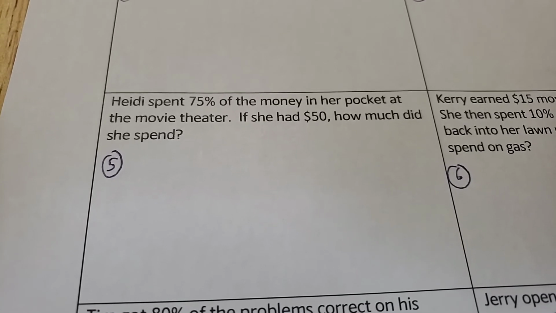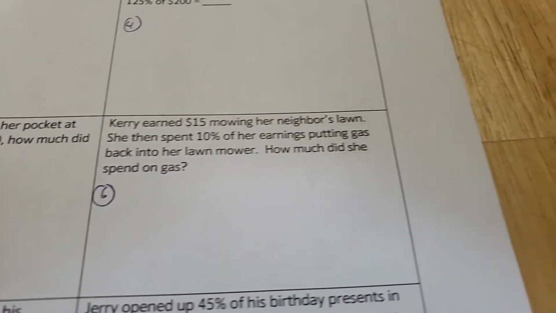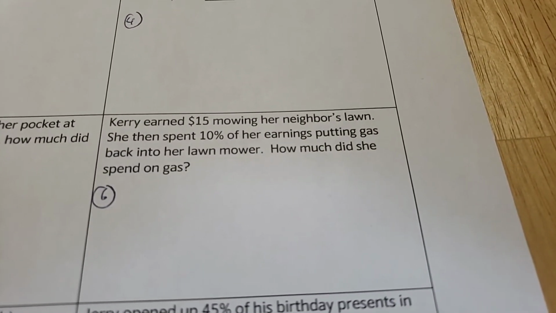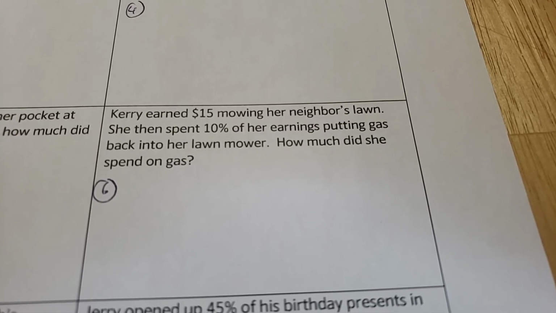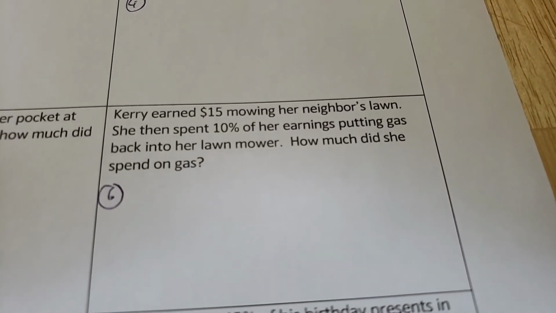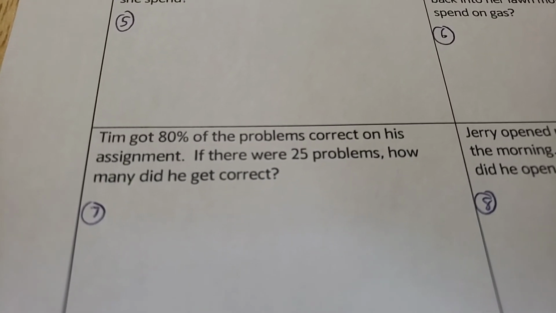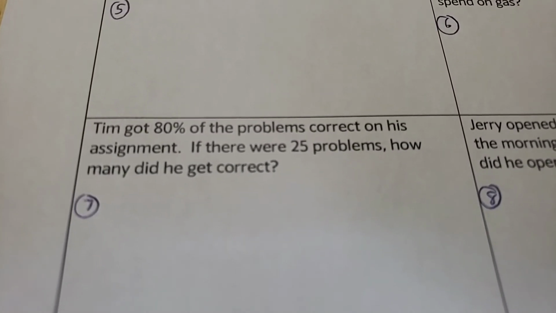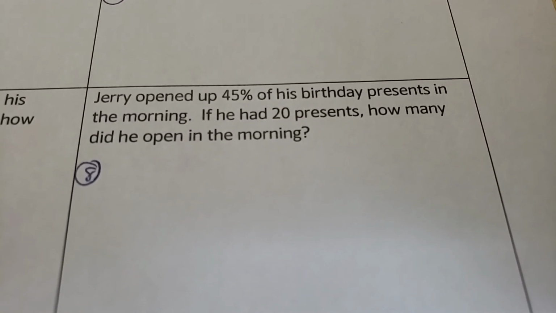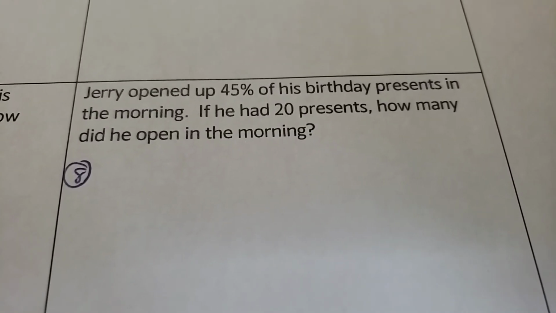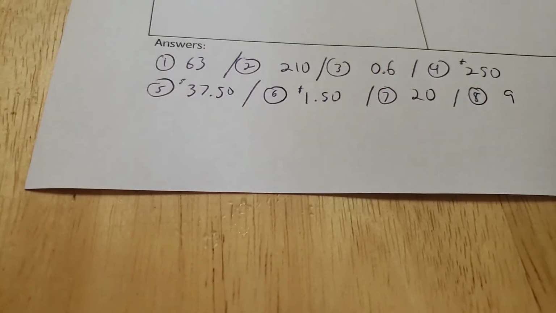Heidi spent 75% of the money in her pocket at the movie theater. She had $50. How much did she spend? Carrie earned $15 more on her neighbor's lawn. Then she spent 10% of her earnings putting gas back in her lawnmower. How much did she spend on gas? Tim got 80% of the problems correct on his assignment. There are 25 problems. How many problems did he get correct? And Jerry opened up 45% of his birthday presents in the morning. He had 20 presents. How many presents did he open in the morning? So pause those if you need to while you're working on any of those.